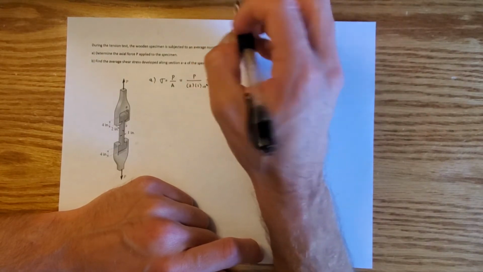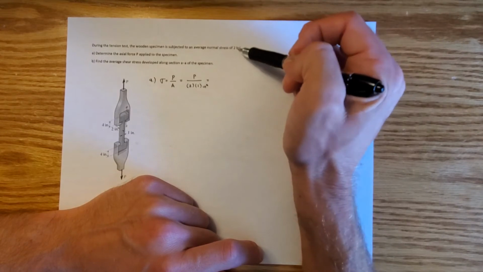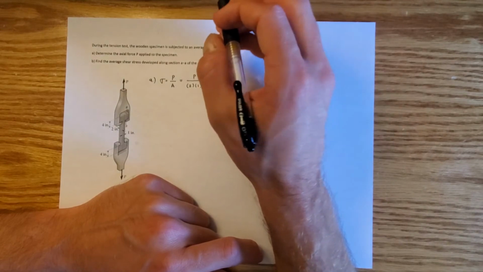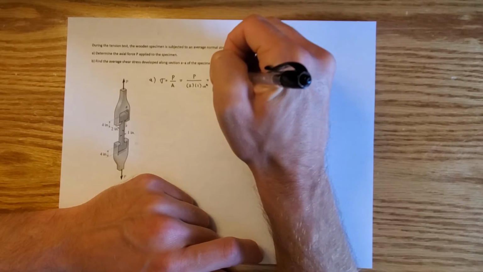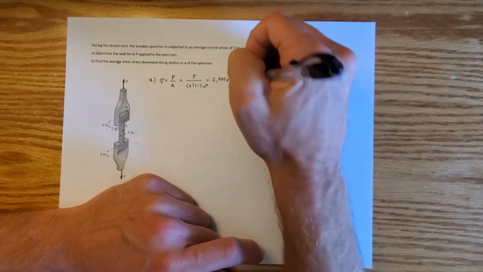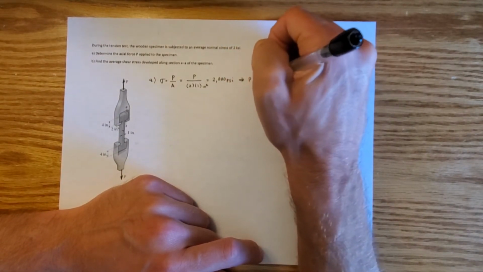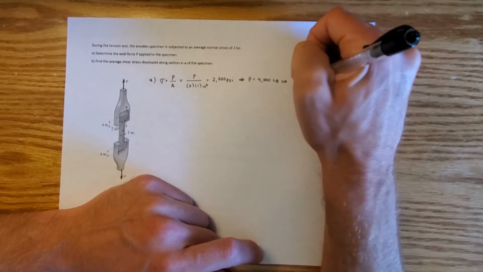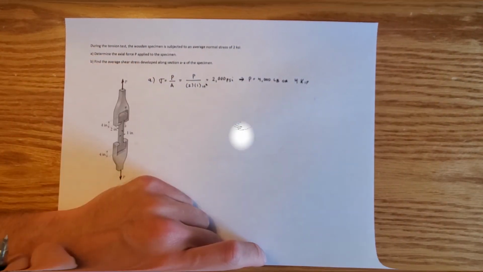So we can do one of two things. We can either leave this in ksi and get our answer in kips, or we can convert this to psi and get our answer in pounds. So let's just do that. Let's say that this is going to be 2,000 psi. This tells us that P is equal to 4,000 pounds, or 4 kilopounds, or kip. Same answer. So that's how we solve for part A.